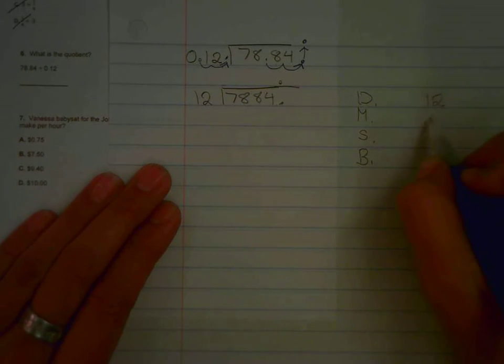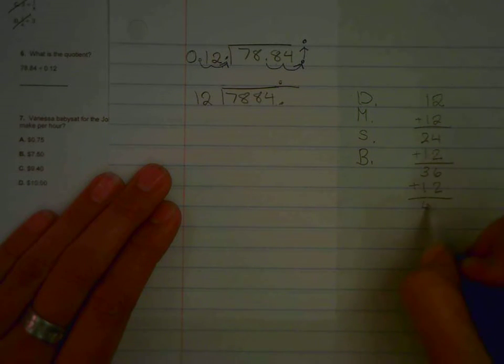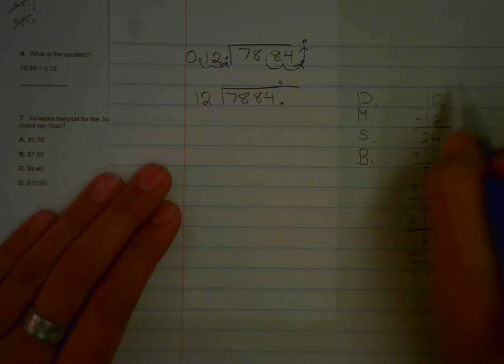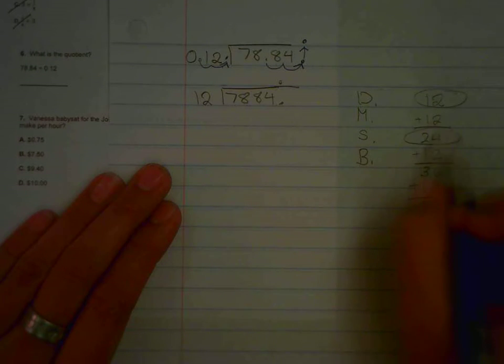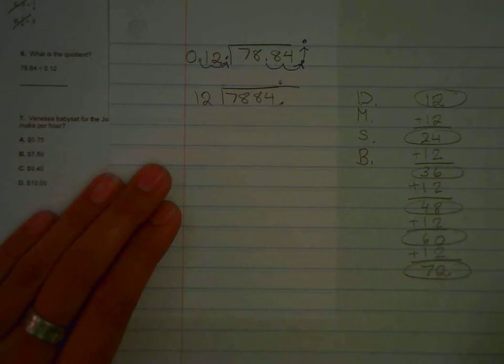We've got 12, 12 plus 12, that's 24. 24 plus 12 is 36. 36 plus 12 is 48. 48 plus 12 is 60. And we'll just do one more just in case. We've got 72 as our next one. This is our first multiple, second, third, fourth, fifth, and sixth. So that we distinguish that those are our multiples of 12.